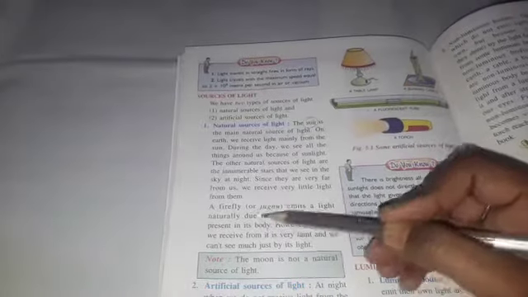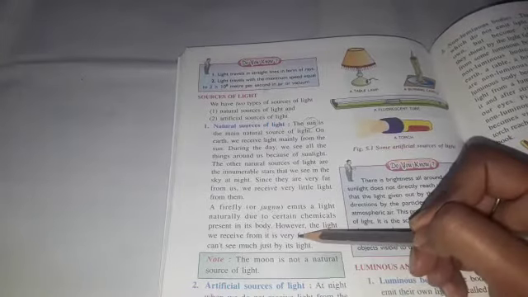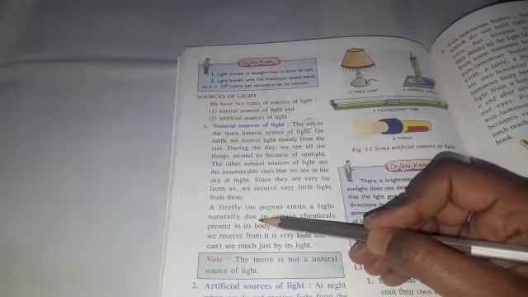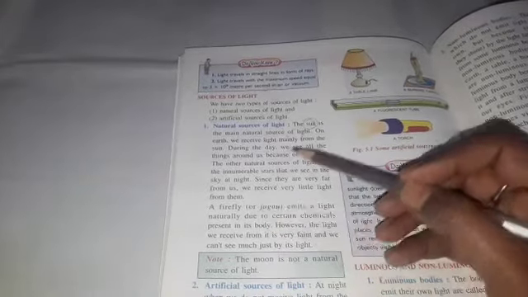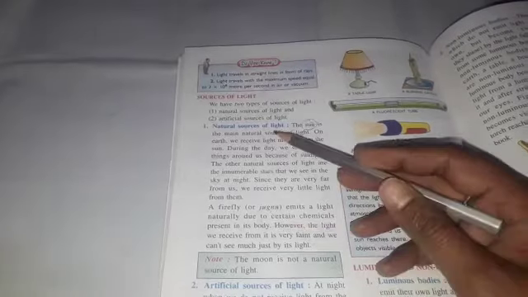It's very important. The light we receive from it is very faint and we can't see much just by its light, but just because this Jugnu belongs to nature and nature gives us this light, we can say it's a natural source of light.